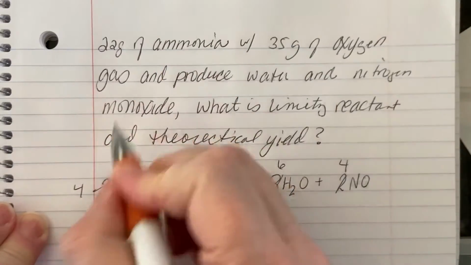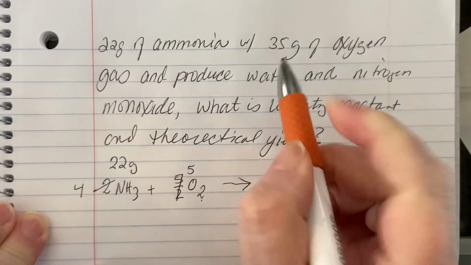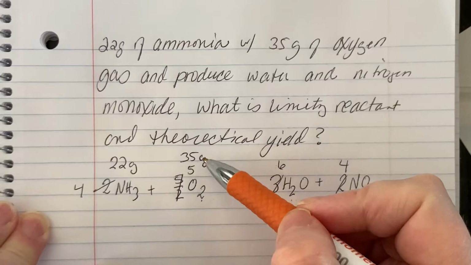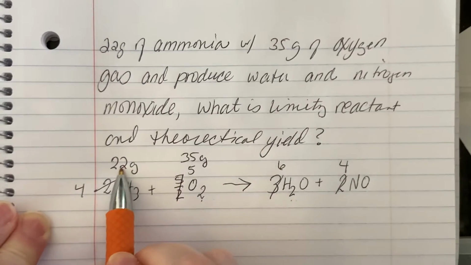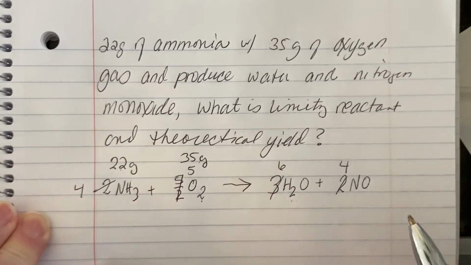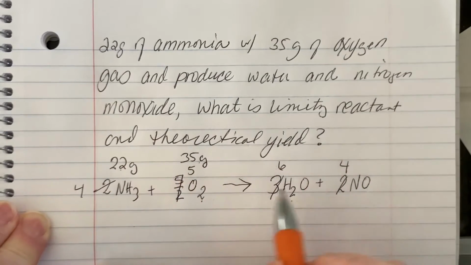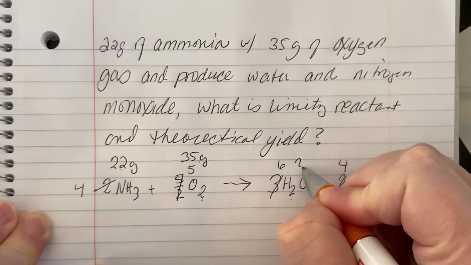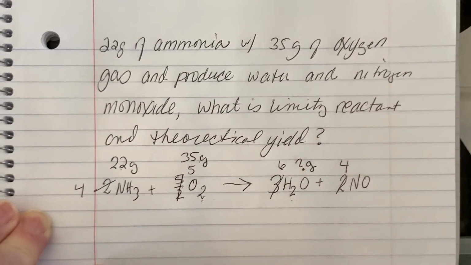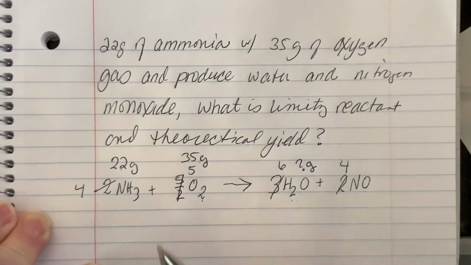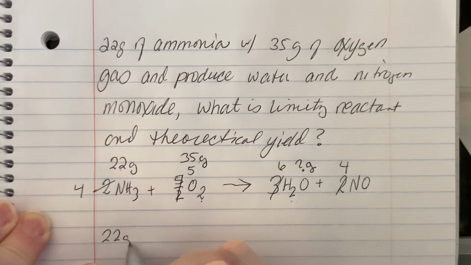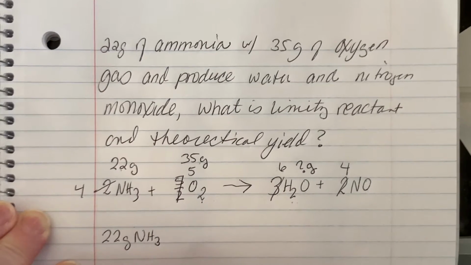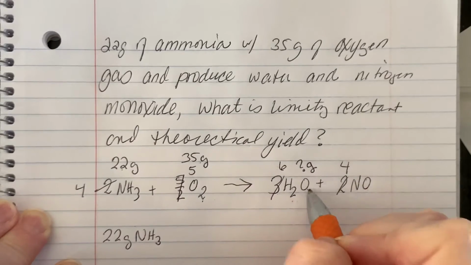So what do I know? 22 grams of ammonia and 35 grams of oxygen. So it's no longer saying excess for the other guy, and that's why we have to do 2 stoichs. We have to do the stoich with 22, and we have to do a stoich with 35. Okay, and so we can pick either reactant that we want. I'm just going to pick water. So I'm going to say blank grams, same as what we've been doing before. Okay. So now I'm going to stoich 22 grams of NH3, and I'm going to stoich 35 grams of O2.